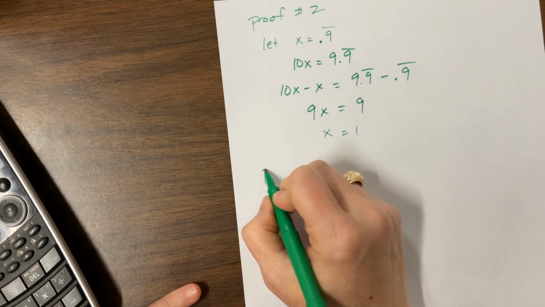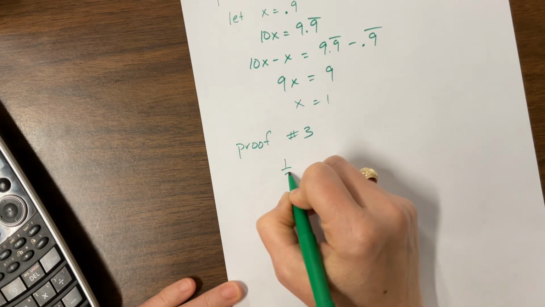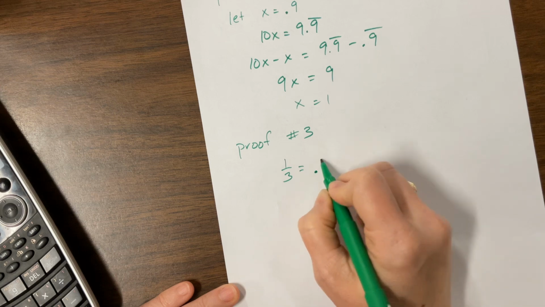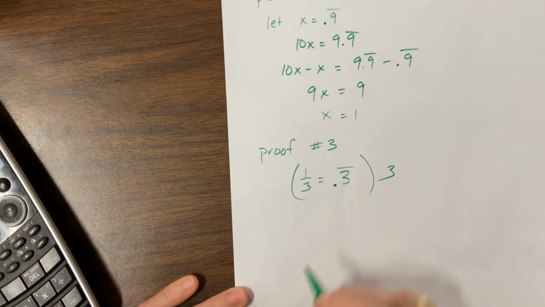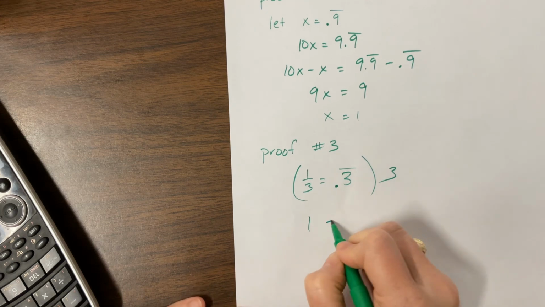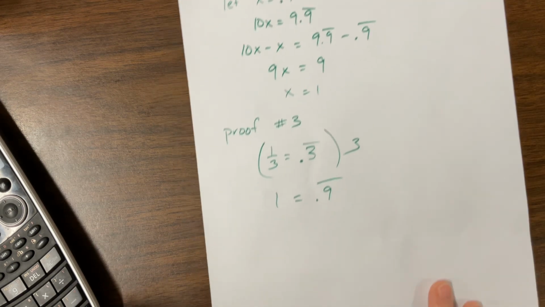Proof number 3, I'm on a roll. What does 1/3 equal? Well, 1/3 equals 0.3 repeating. What happens when I multiply both sides by 3? I get 1 is equal to 0.9 repeating. Yay! I think those are fun, but every year I have somebody argue with me.